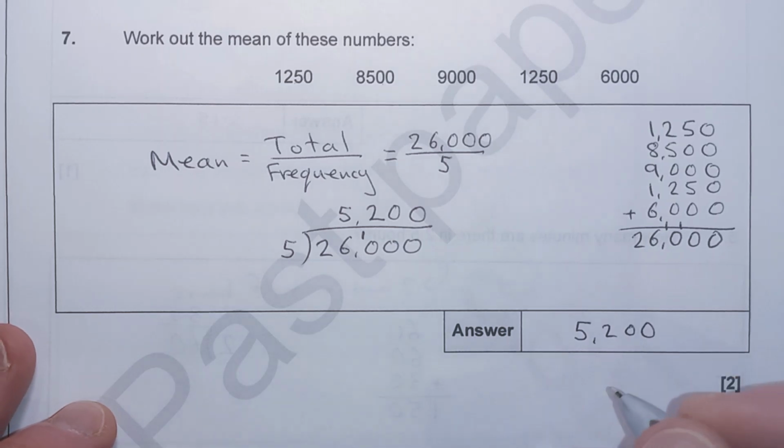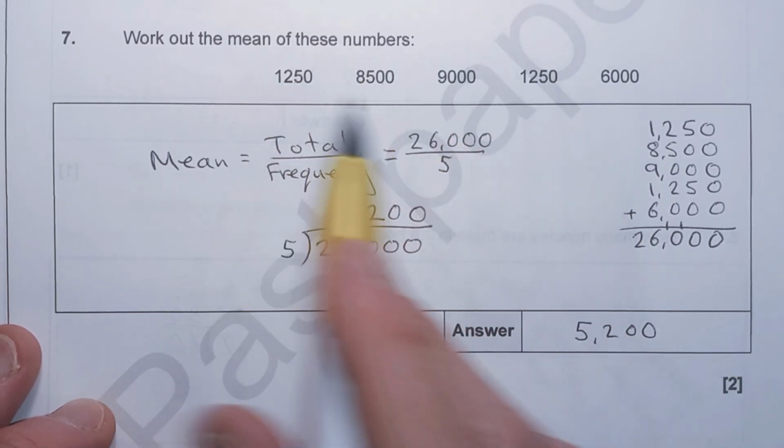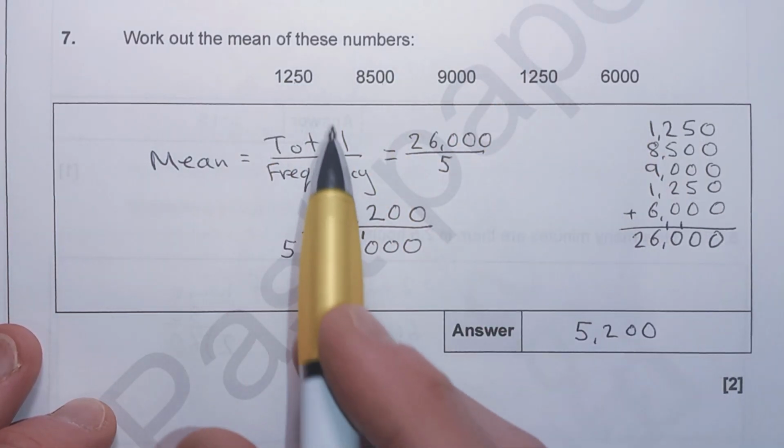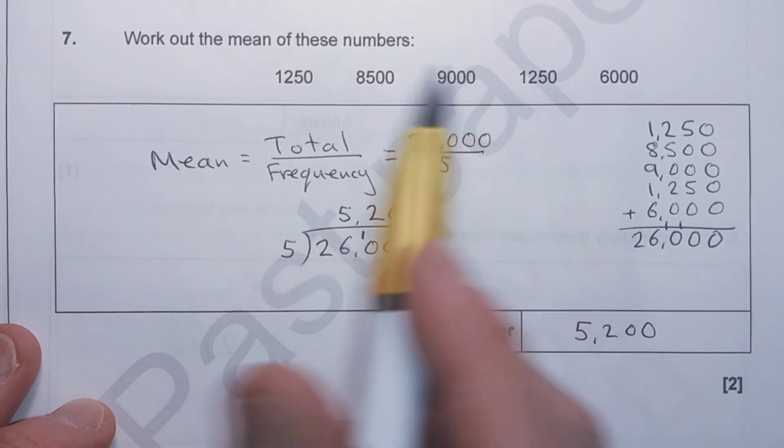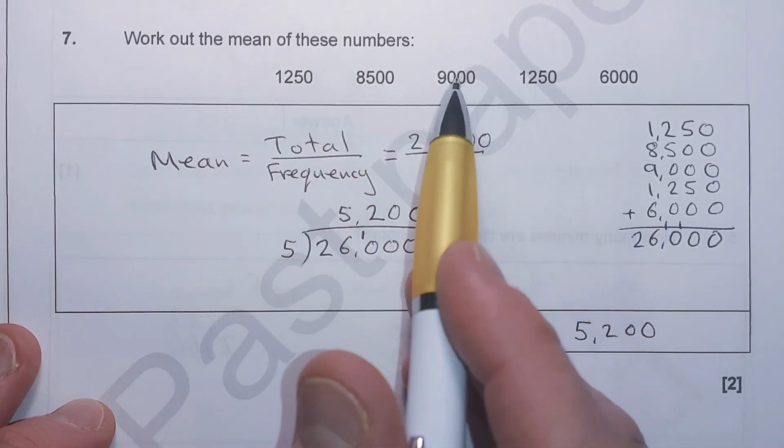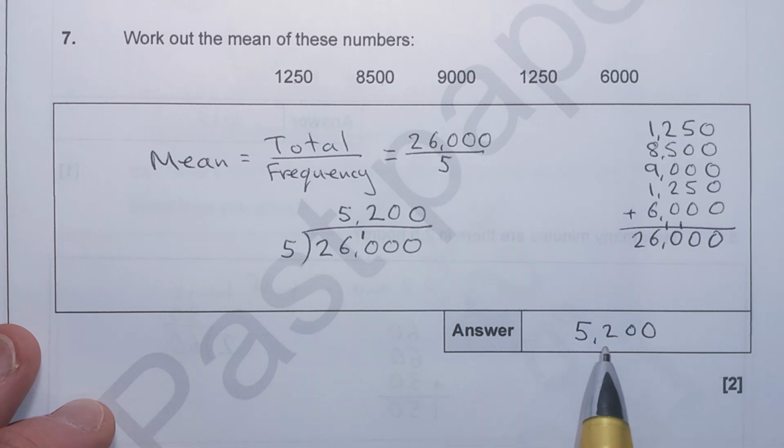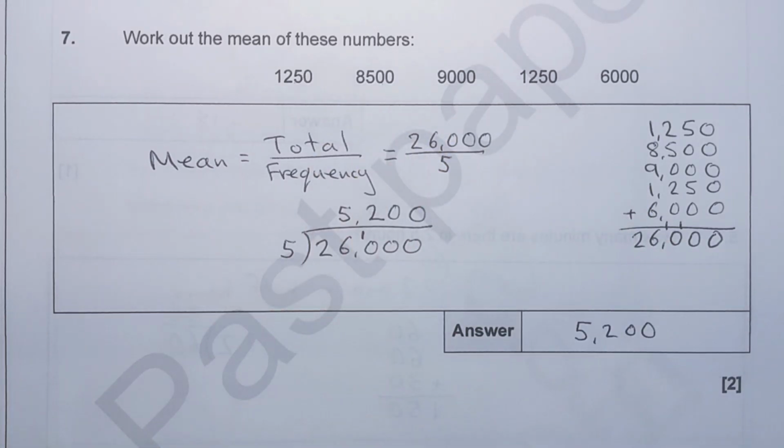5,200. And we can do a bit of a check because the mean should be somewhere in the middle of these numbers. Well, the smallest number we've got is 1,250. The biggest number is 9,000. So 5,200, that's somewhere in between there. That seems reasonable.